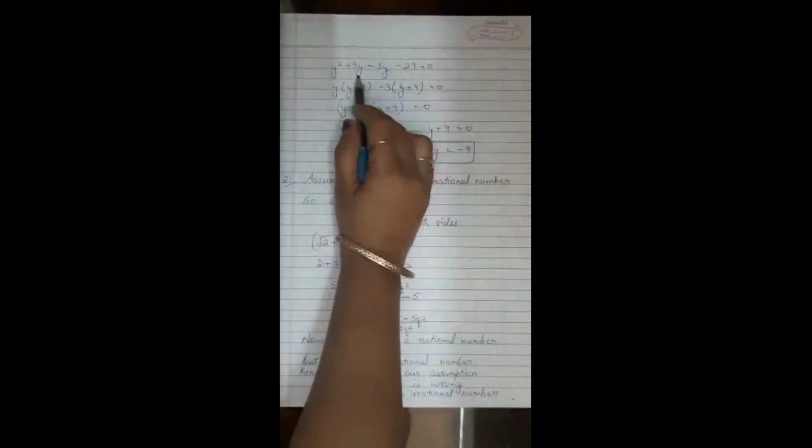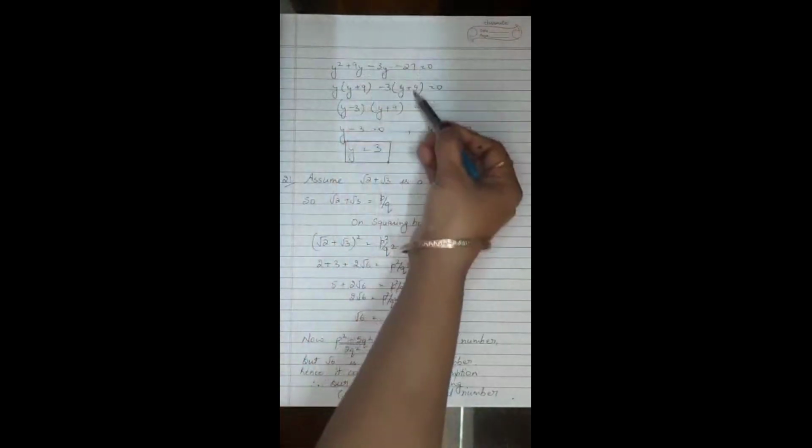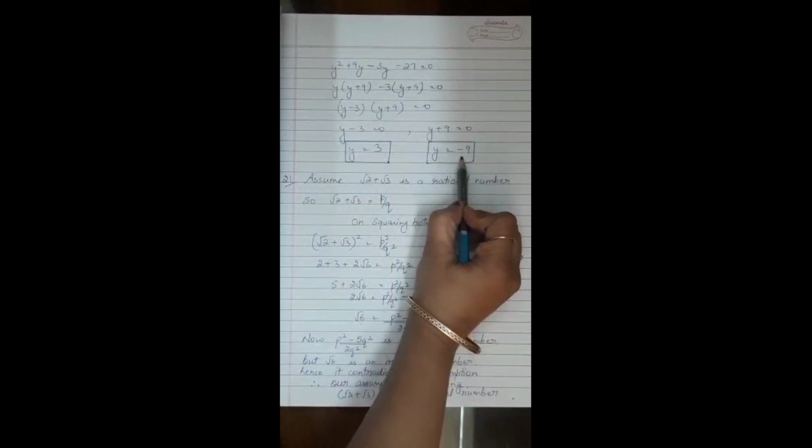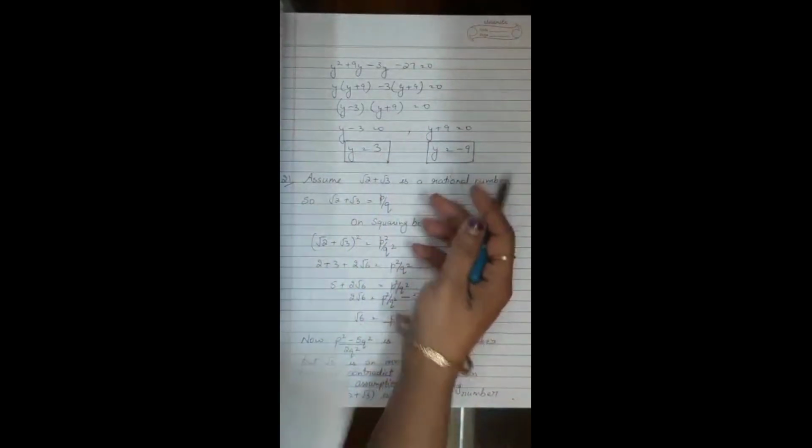So how I have done, see, this is the way I split the middle term. This 6y is split into 9y minus 3y, and then two values of y come out. These are 3 and minus 9. They only asked us what the values of y are. Okay, now move on to question 21.